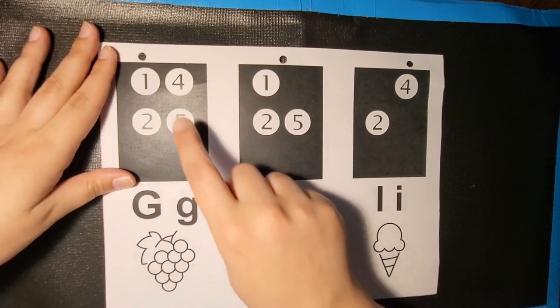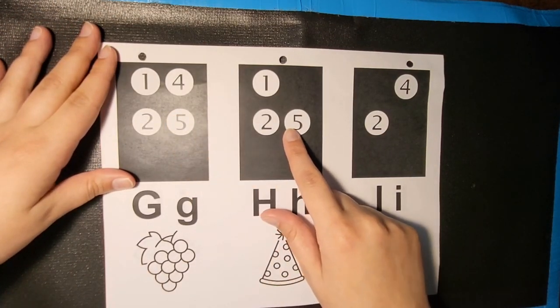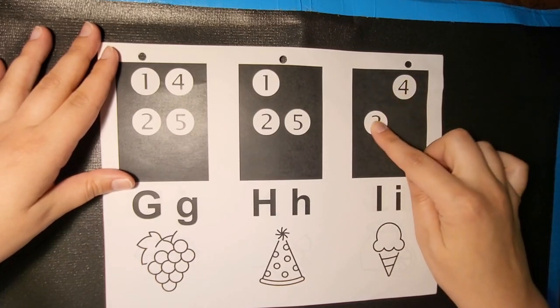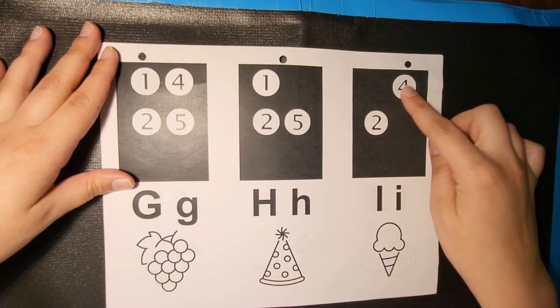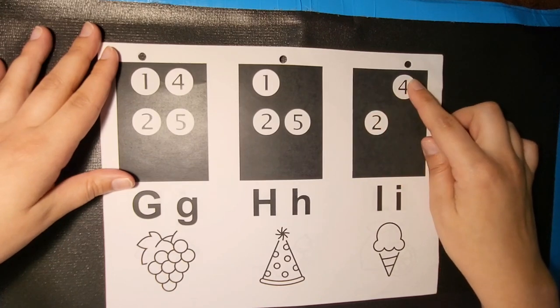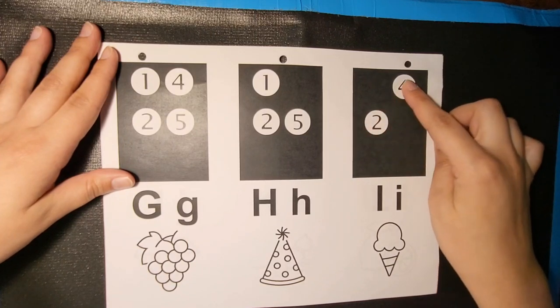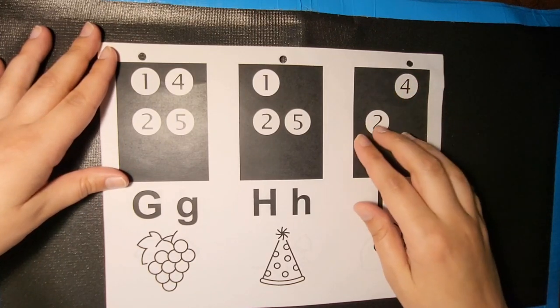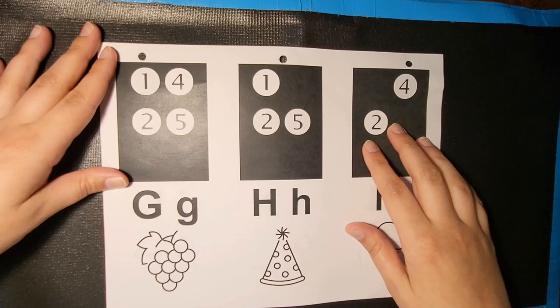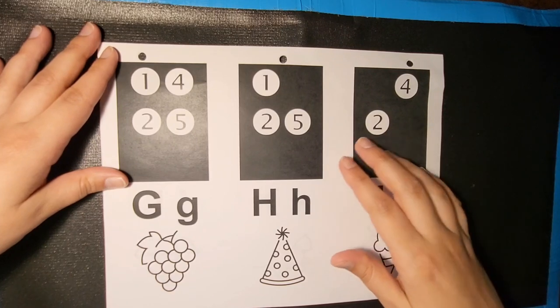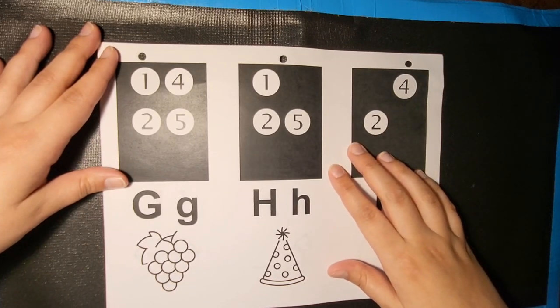Alright. G, H, and I. Here's that one I was talking about, the one that kids confuse between E and I, because they've got that 2-dot diagonal going on. There's some other letters and symbols that are kind of the mirror of each other that sometimes get confused, but they also are helpful in remembering some of those contractions.